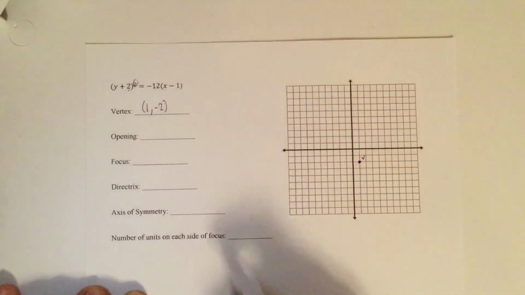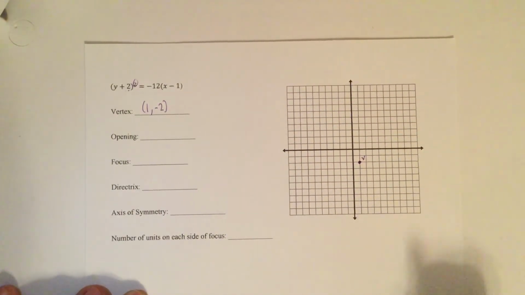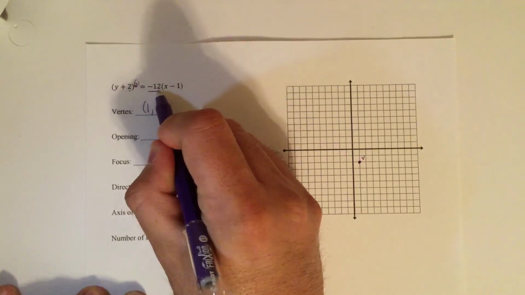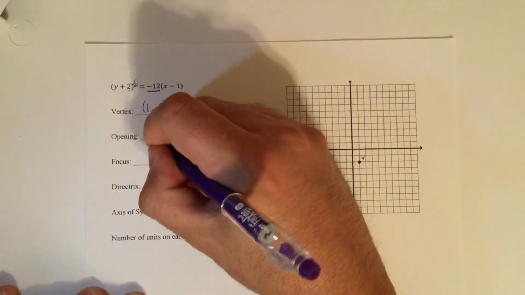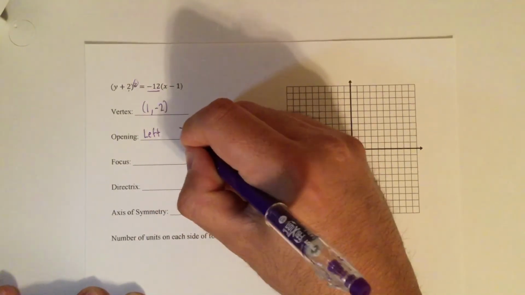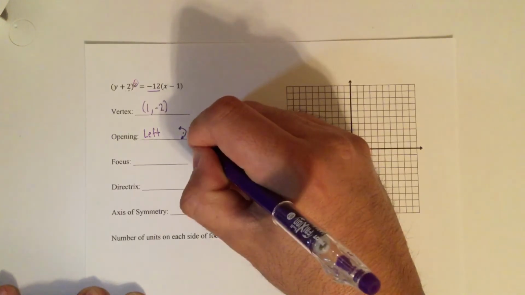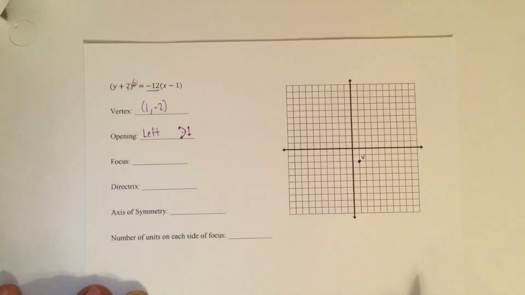Now opening, we're going to look. There's the squared term. y is squared. So my two possibilities are going to be left and right. Look at 4p. 4p is negative. Since it is negative, it's going to open to the left. And once again, I'm going to draw a rough little sketch of a parabola opening to the left, so I know where my directrix and my focus are in comparison to my vertex.